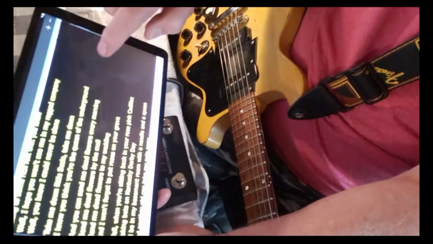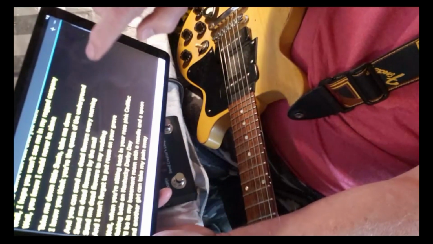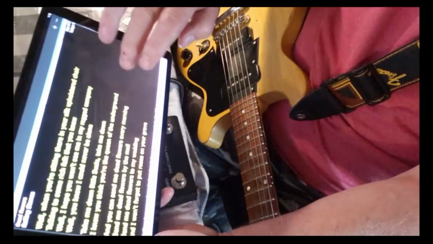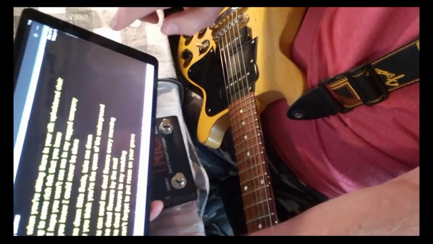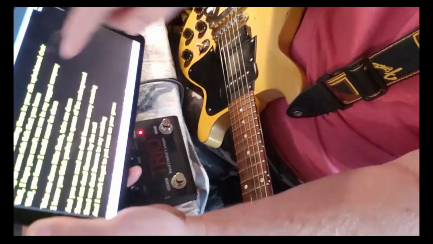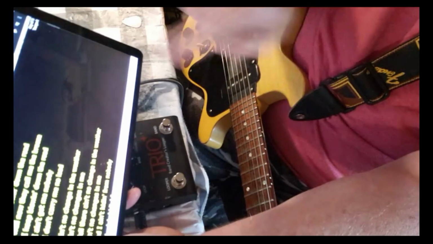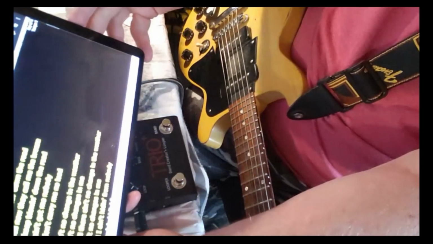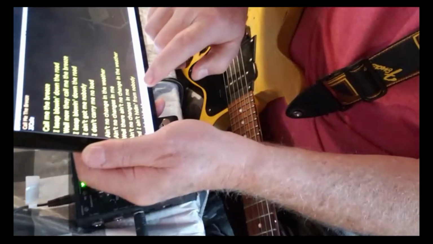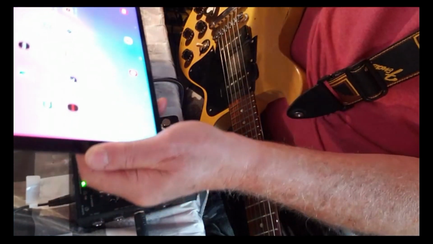Double tap, and it'll stop it from doing that. And another cool thing, once you get done with a song, you can just slide it, and then there's your next song, so on and so on, for the next 12 tunes. But that's it for that. I just wanted to show you that.